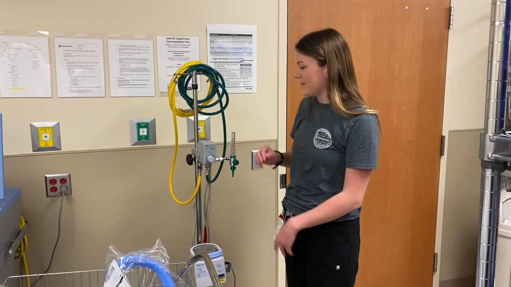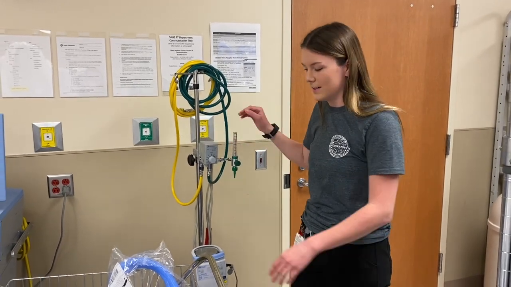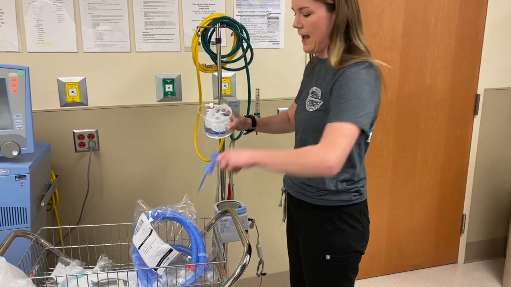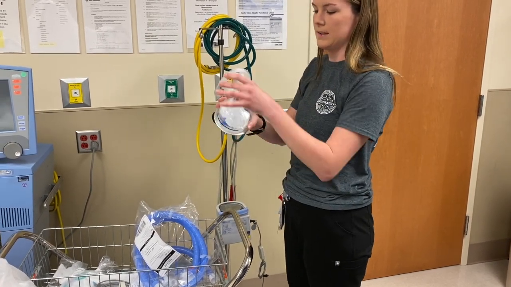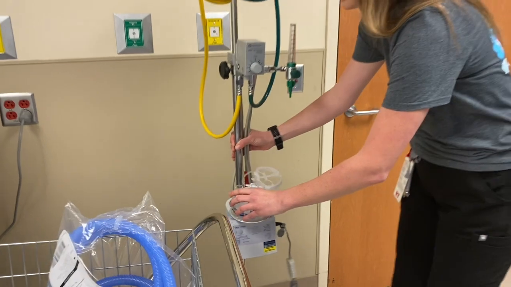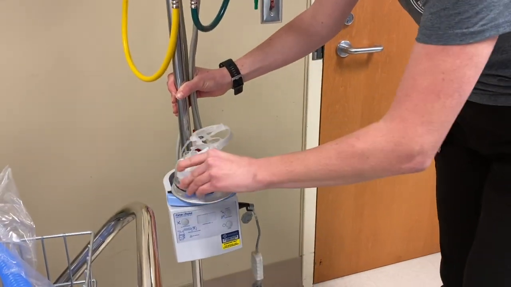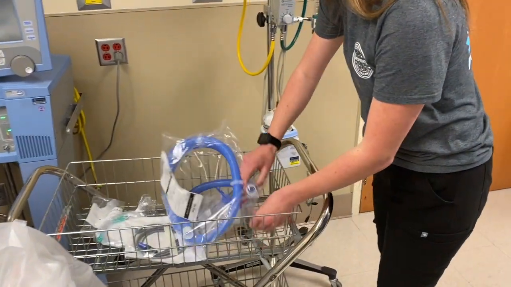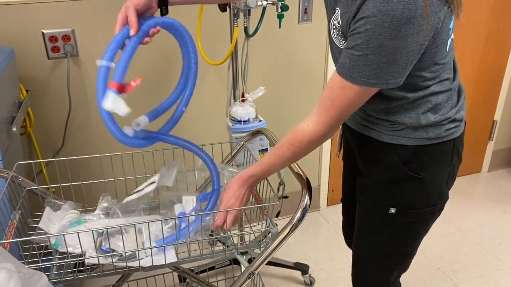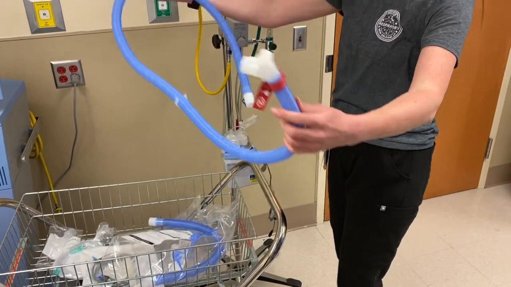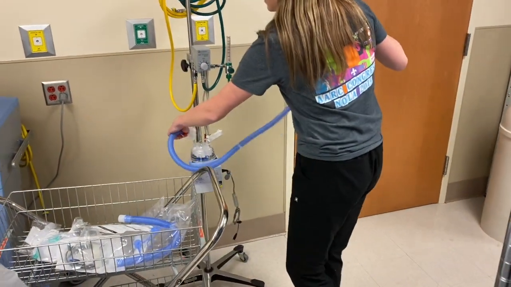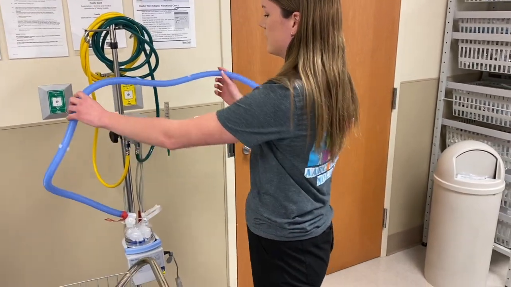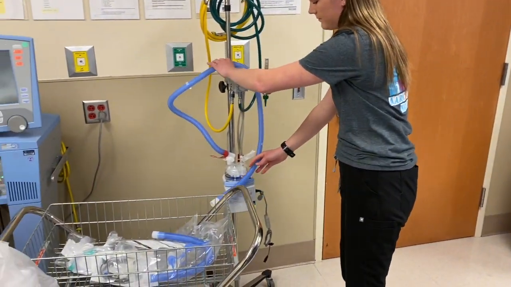Hi, so today we're going to be setting up the air oxygen blender. First you start by taking your heater down, taking off the cap, and then pulling this back and putting it on top of the heater. That way you can get humidification. And then you will attach the longer blue tubing into one of the sides. It doesn't matter which port you put it into, you can put it into either side.